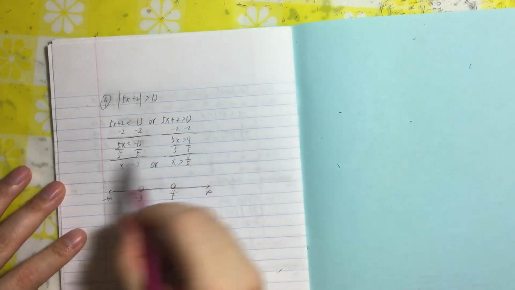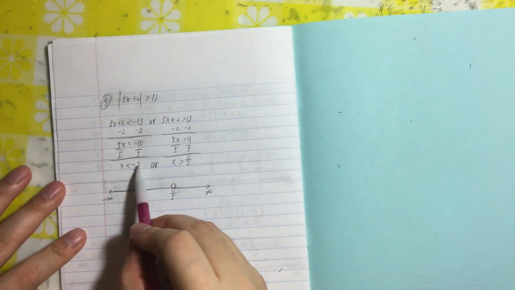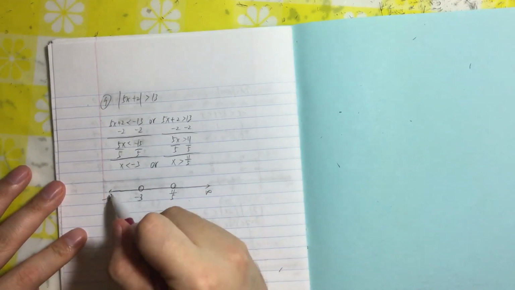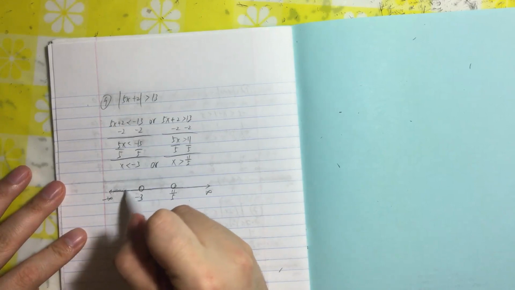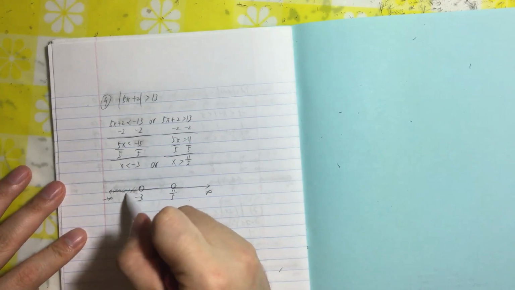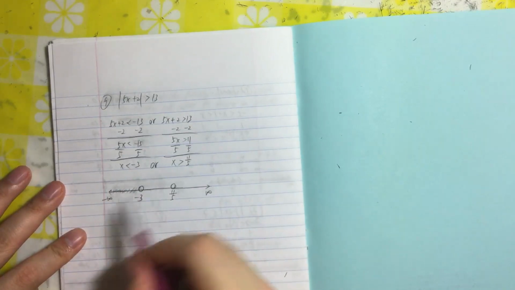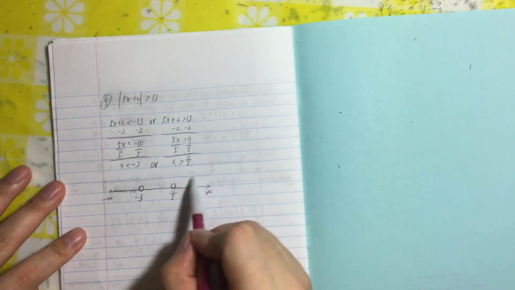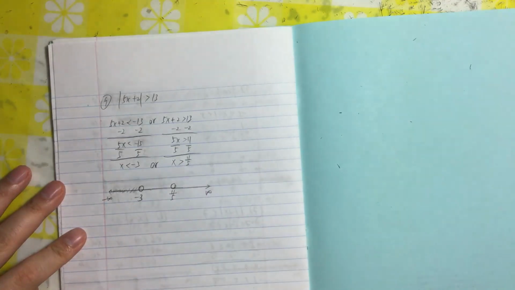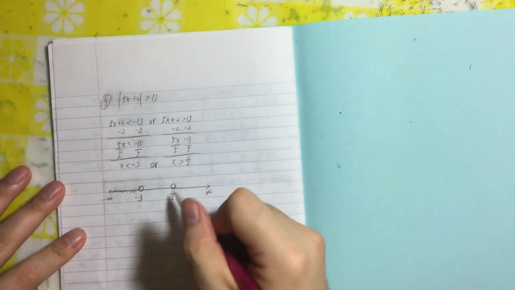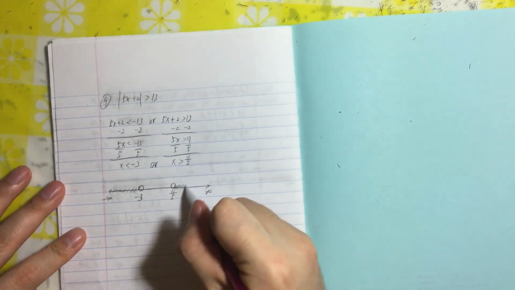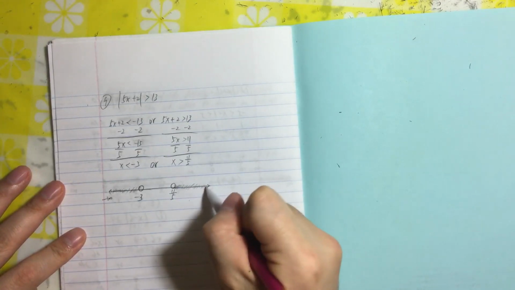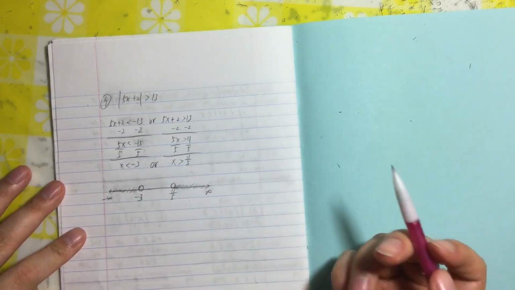For the first inequality, x is less than negative 3. Numbers to the left side of negative 3 are less than negative 3, so shade the region to the left side of negative 3. The second inequality says x is greater than 11 over 5. Numbers to the right side are greater than 11 over 5, so shade the region to the right. That's the graph of the solution.